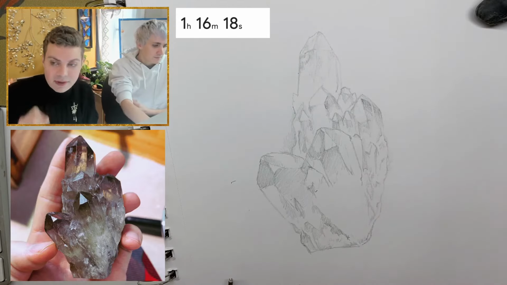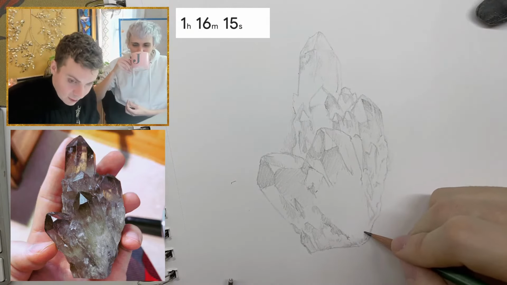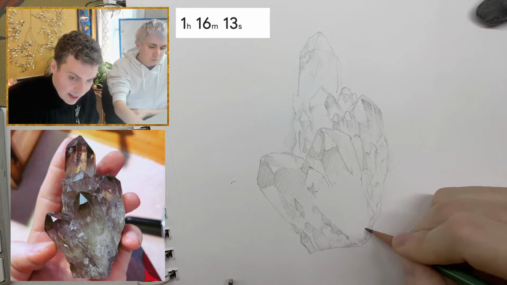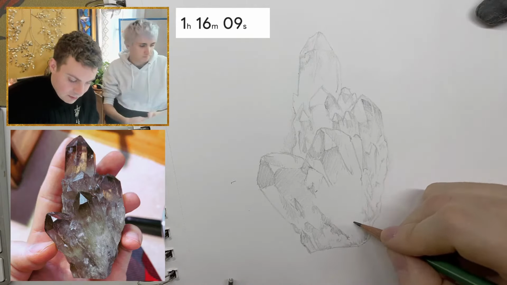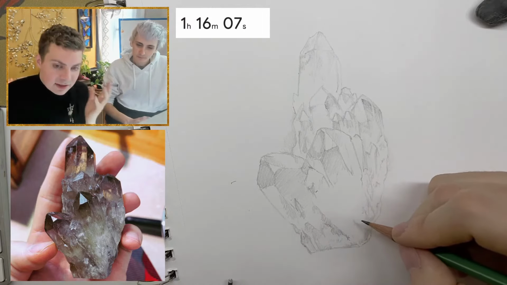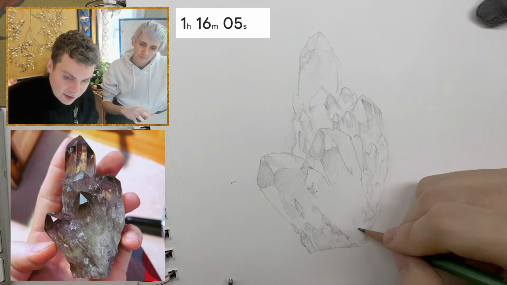Also, I want to note for the bottom half of the rock, focus more on where those darker values are, and you can kind of sloppily place them on here, because the bottom half really doesn't have these nice, clean, cut edges like the top half.